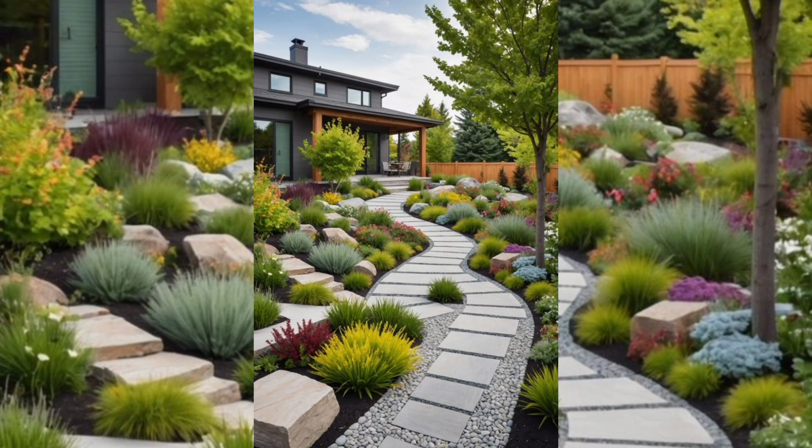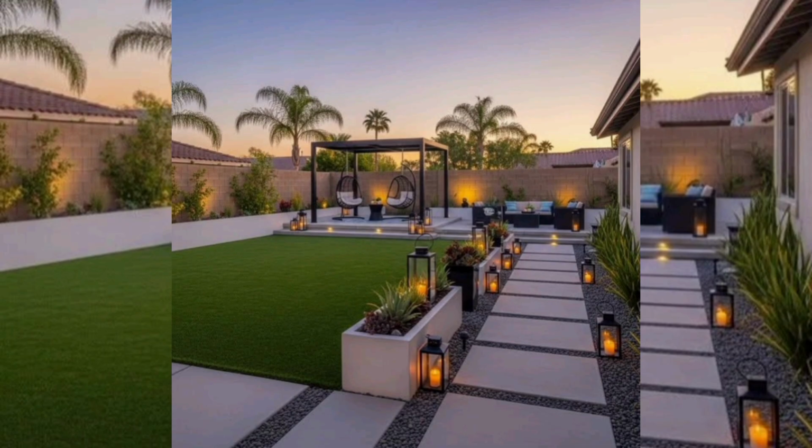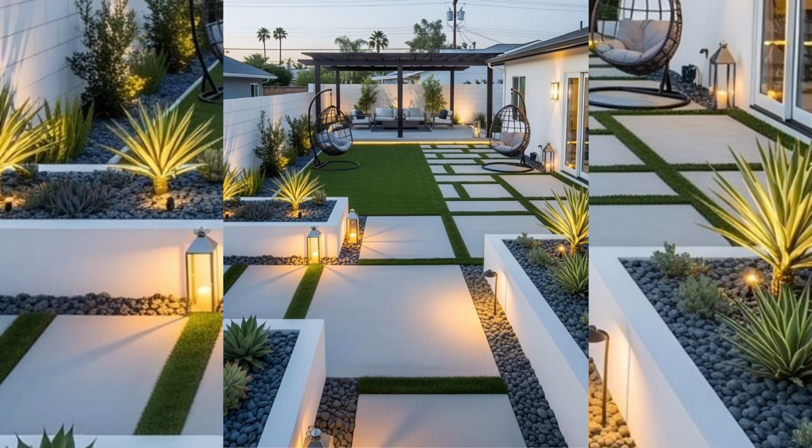Before you start your design, it's important to understand the different types of rock available.